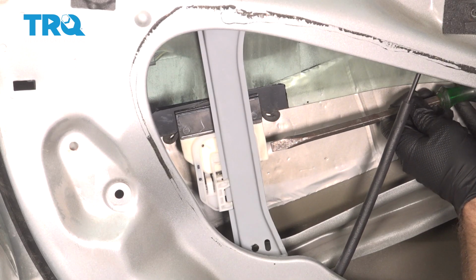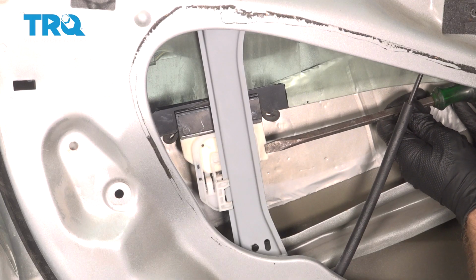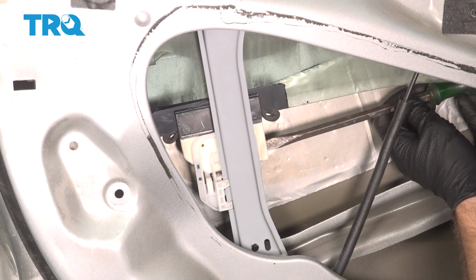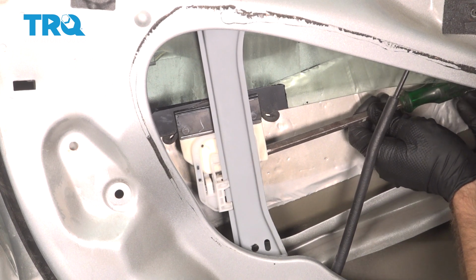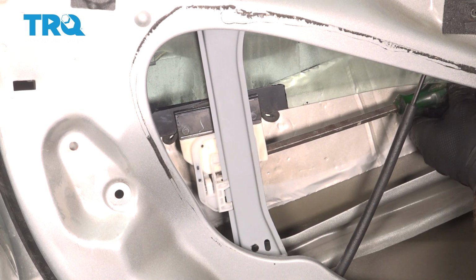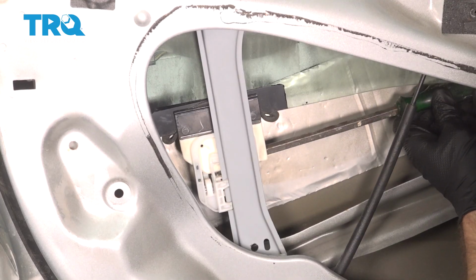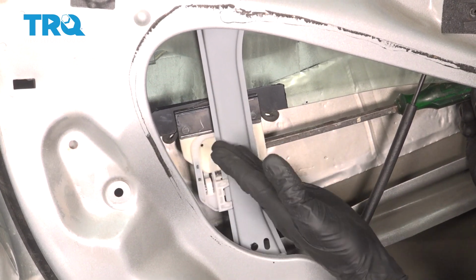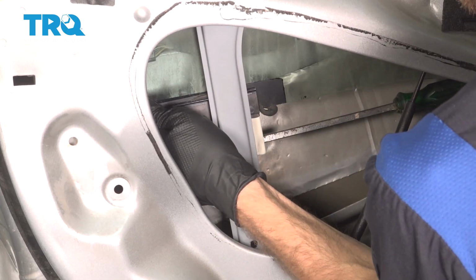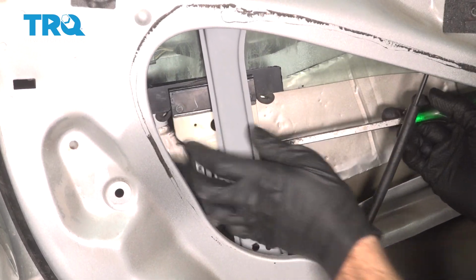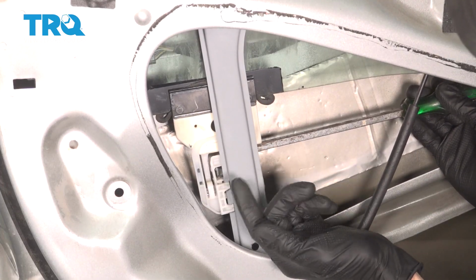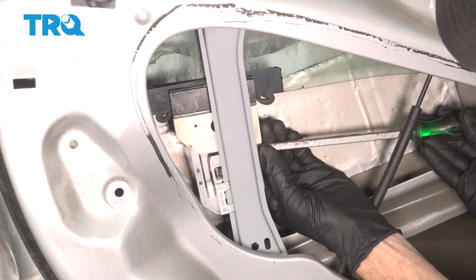Using a flathead screwdriver, I'm going to go right behind the part of the window that goes into the regulator here. I'm going to wedge it between the clip. Then you can pry out and push up on the window. Pop that out of there. And we can do the same on the front connector as well.